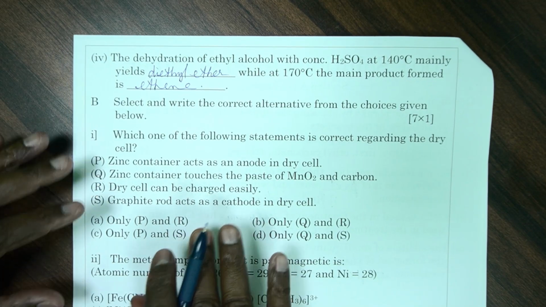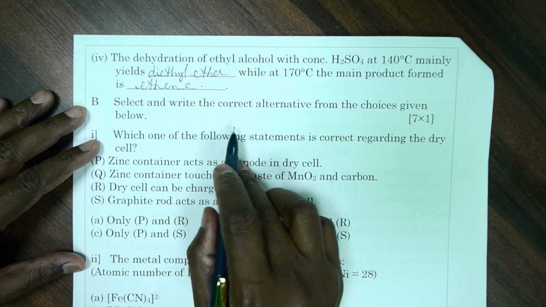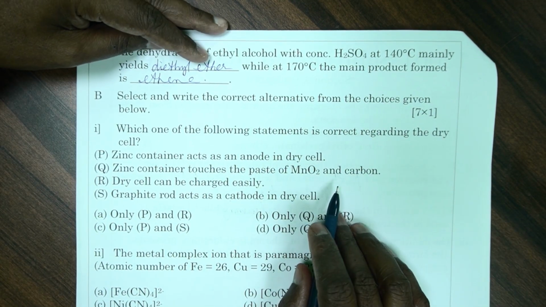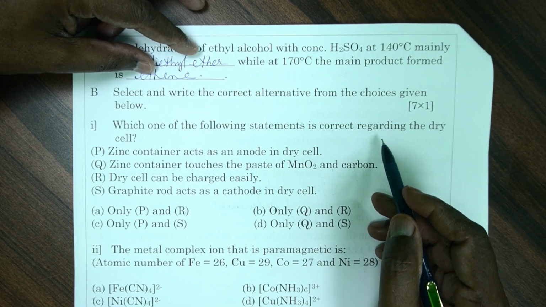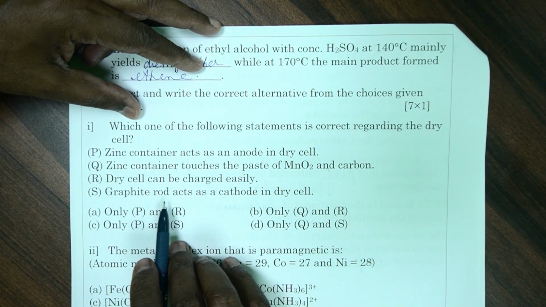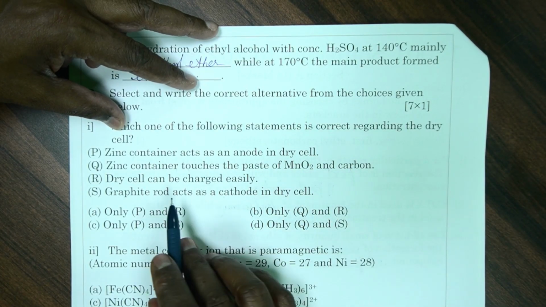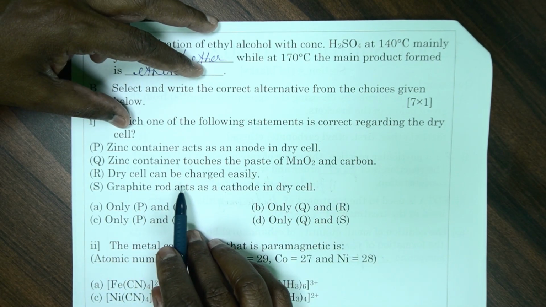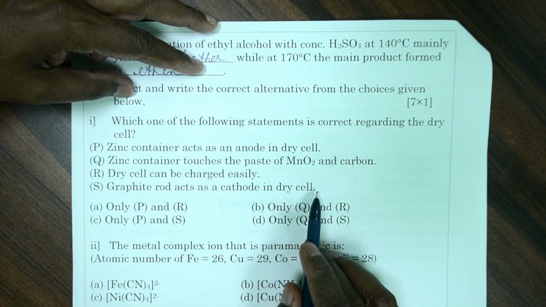Now let's go to question 1, part B. Here we have: select and write the correct alternative from the choices given below. There are 7 questions here, so it's multiple choice. Which one of the following statements is correct regarding the dry cell? They have given 4 options. Option P: the zinc container acts as an anode in the dry cell. Q: the zinc container touches the paste of MnO2 and carbon. R: the dry cell can be charged easily. And S: the graphite rod acts as cathode in the cell.